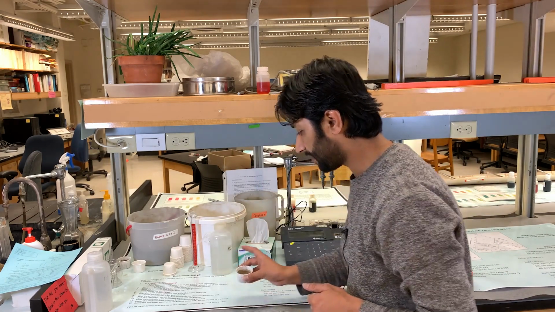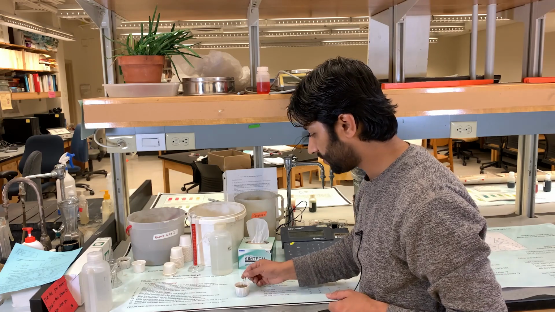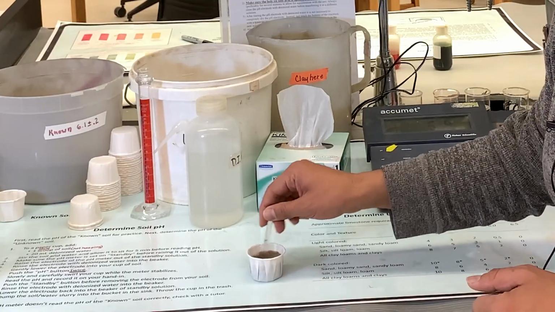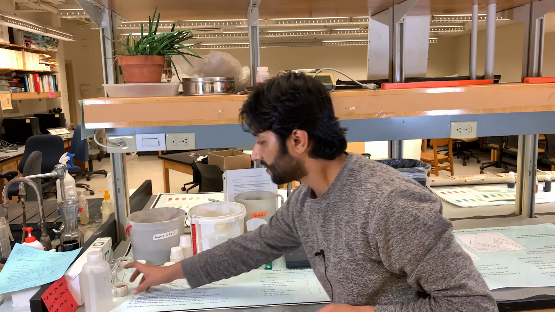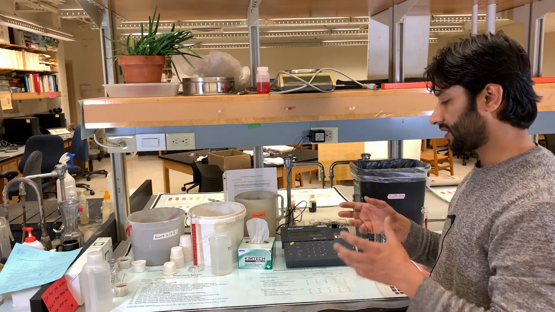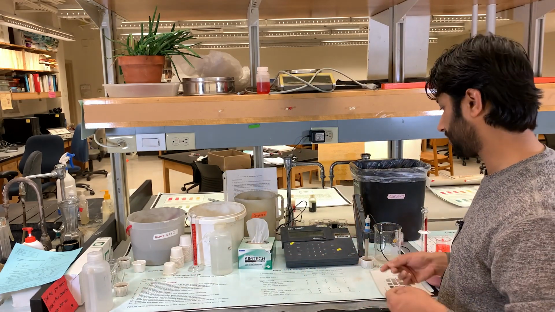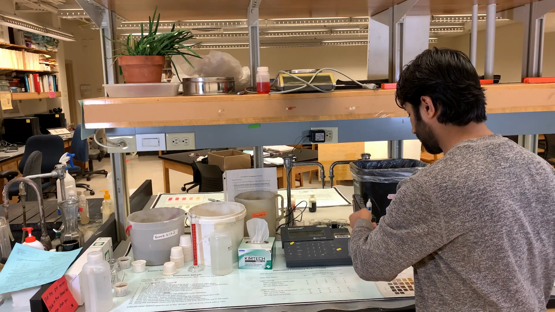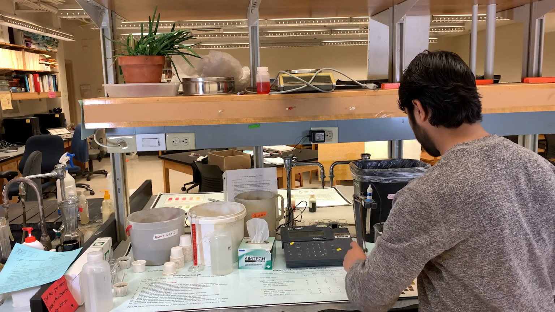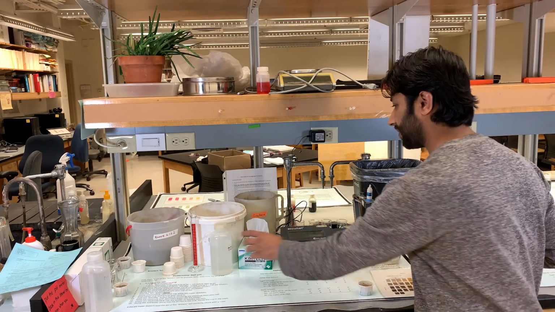I just prepared one sample here, and then you stir that sample, and then leave it for 5 minutes so that all the nutrients and other things will get out into the solution. And then usually the electrode will be in the solution.